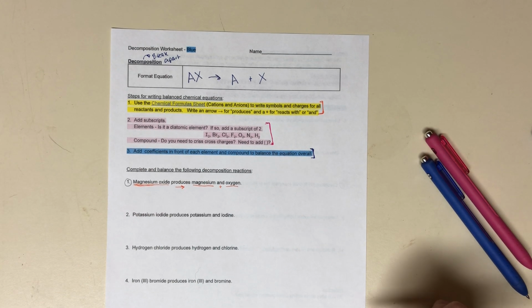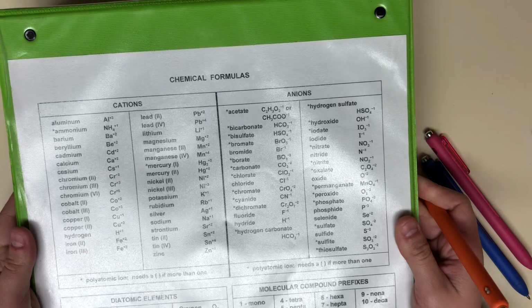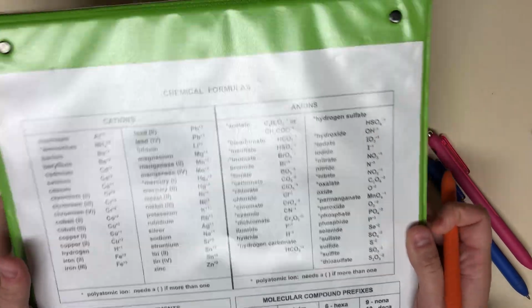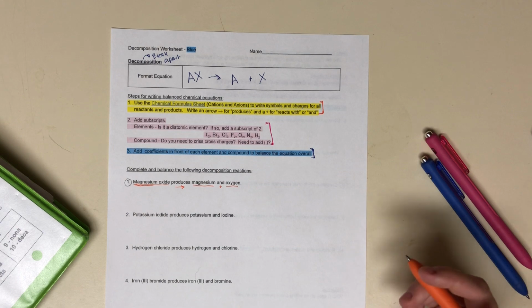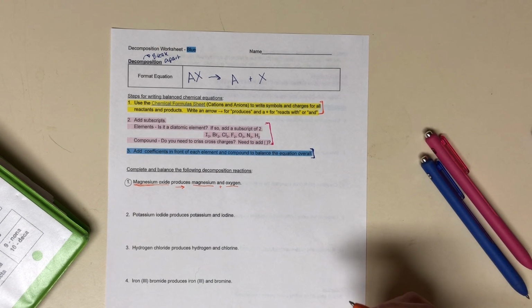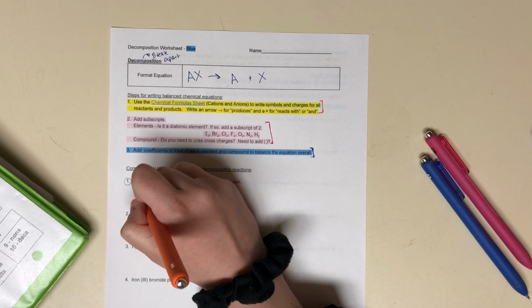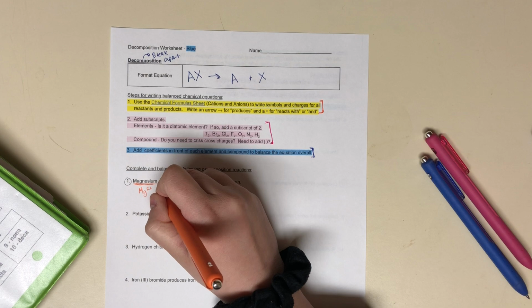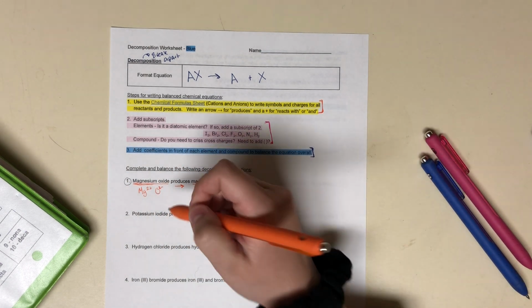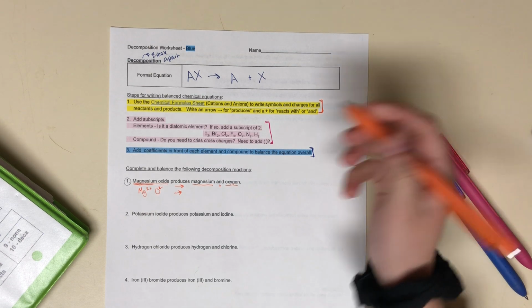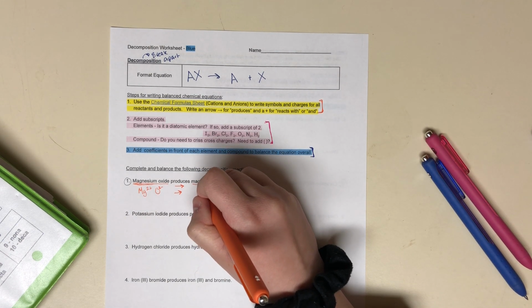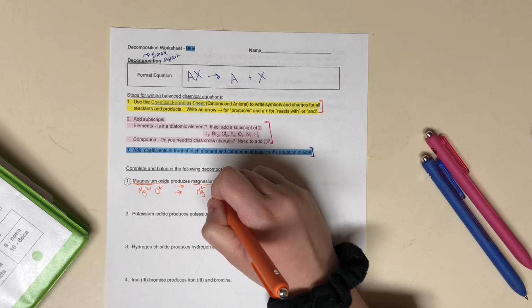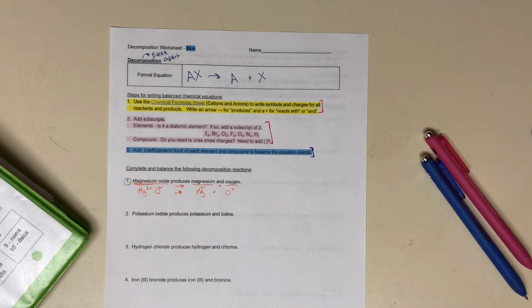All right, so you're going to need out your chemical formula sheet. It's really important that you have this, otherwise it's going to be a lot more difficult for you. So, magnesium, Mg2+, oxide, O2-, it's going to produce, that arrow, Mg2+ plus O minus 2. If you say minus 2 plus 2, 2 minus 2 plus, same concept.